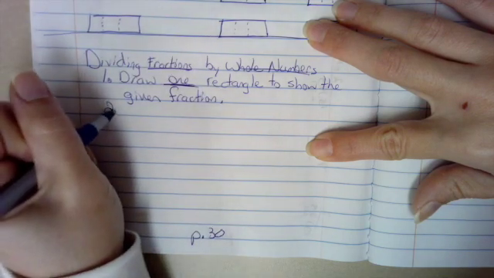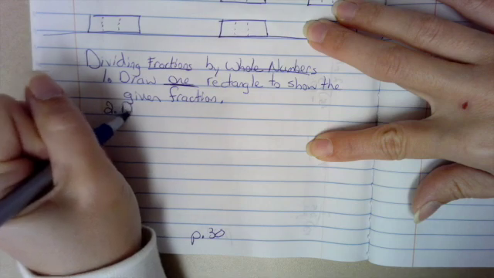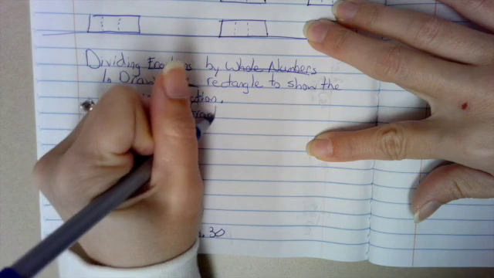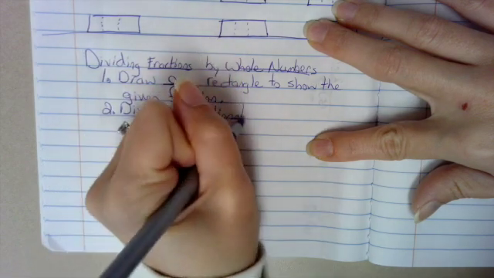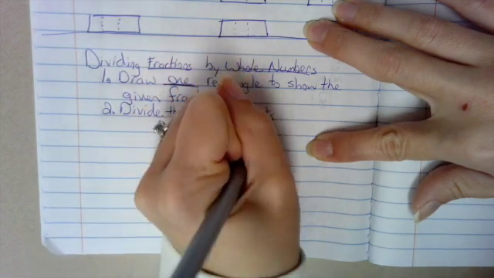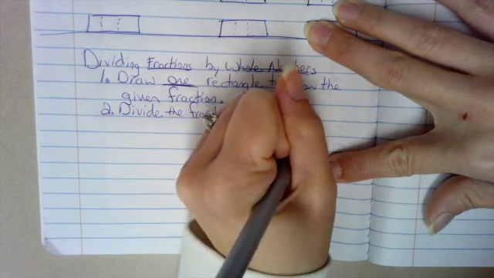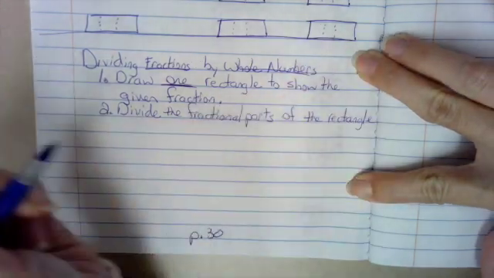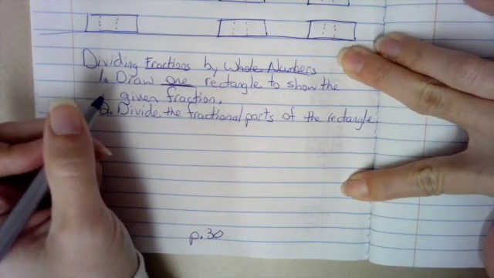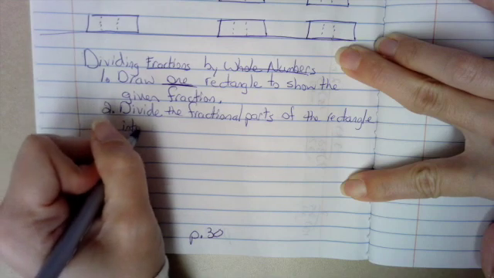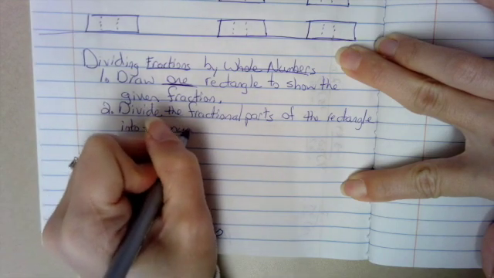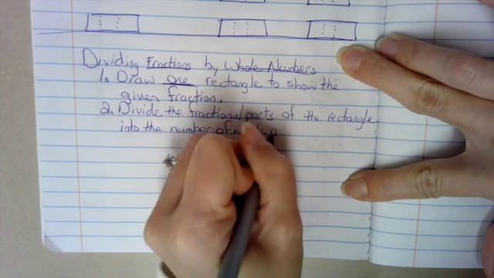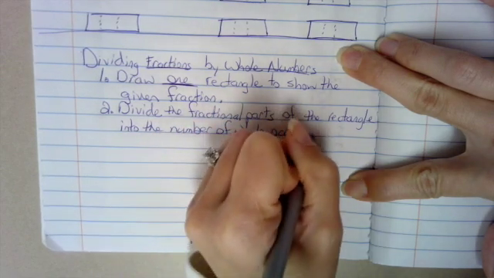Step 2, divide the fractional parts of the rectangle into the number of whole parts in the problem.